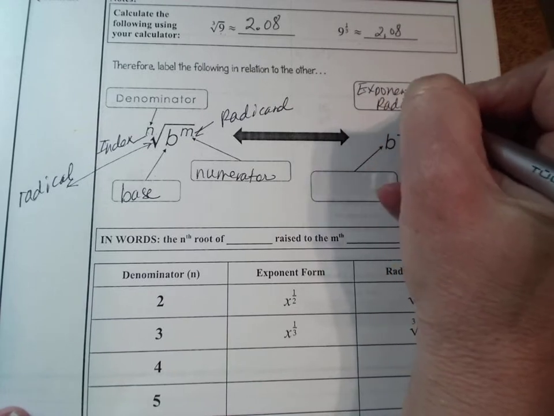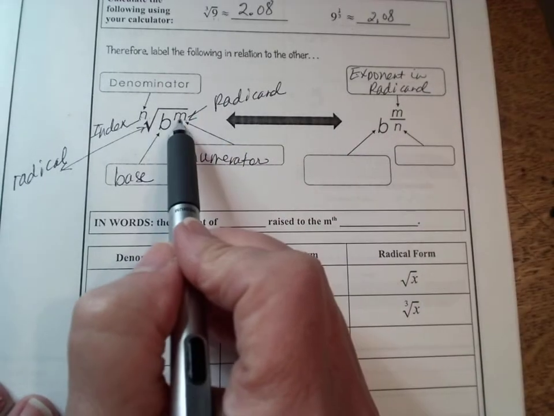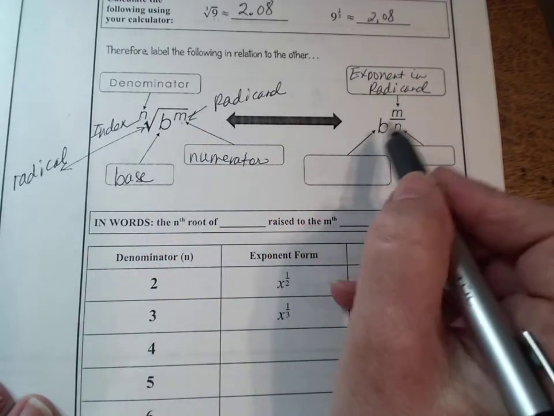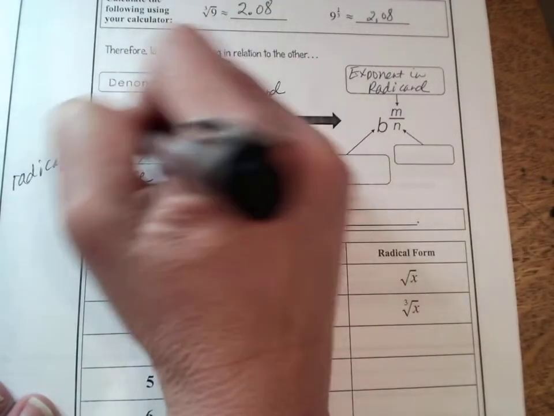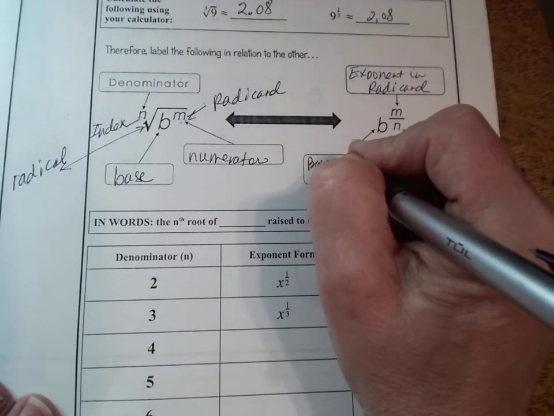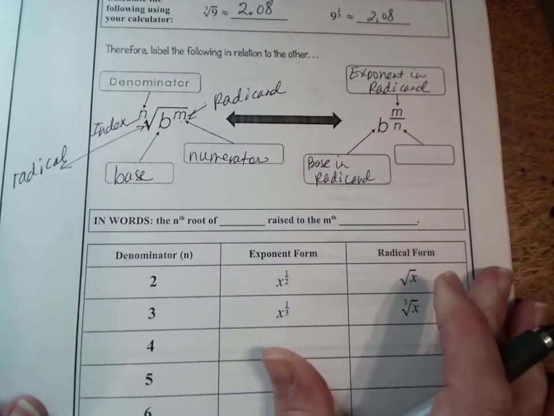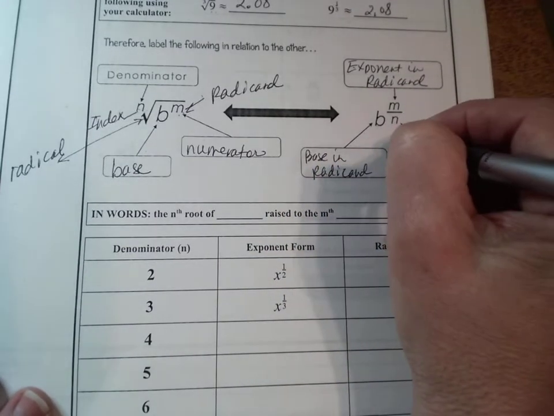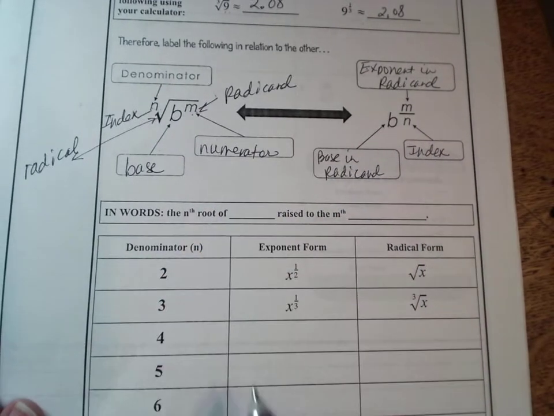In the radicand, the exponent is this one. This is your base, and this whole thing is the radicand. This is your index, which lets you know what root you're taking. So we'll do some practice here.